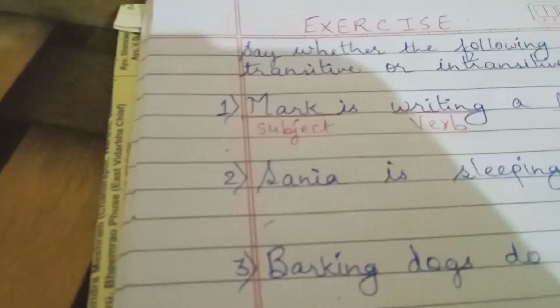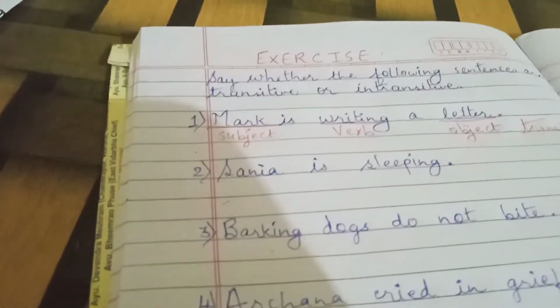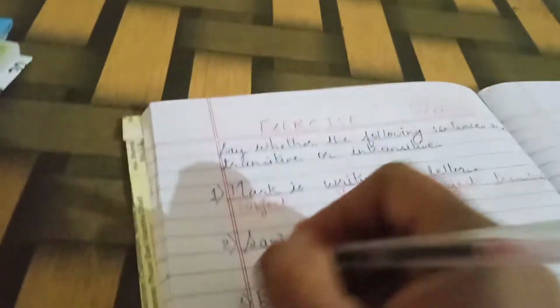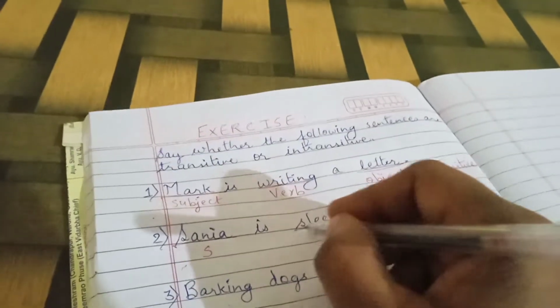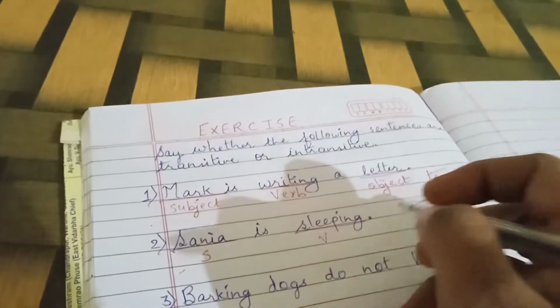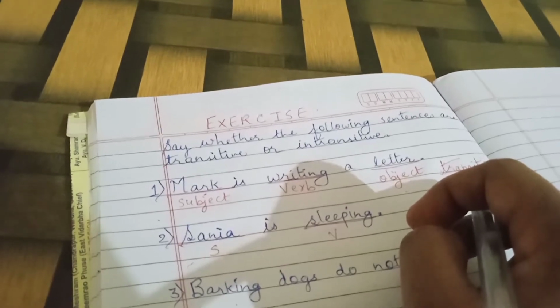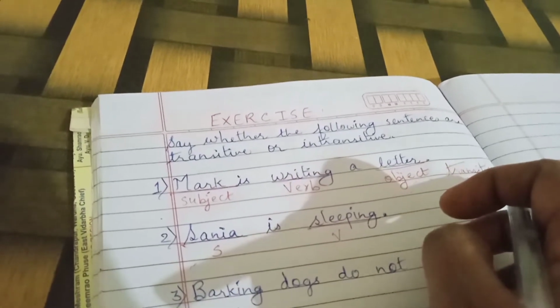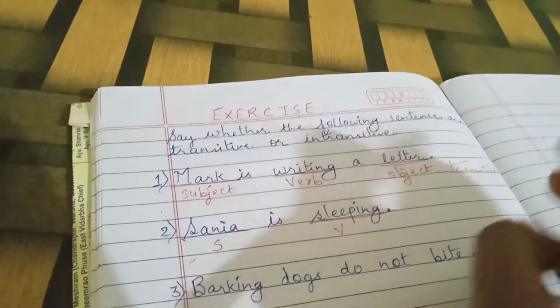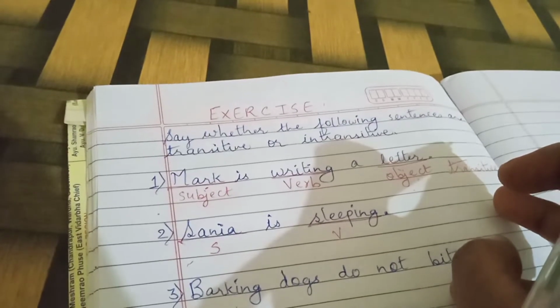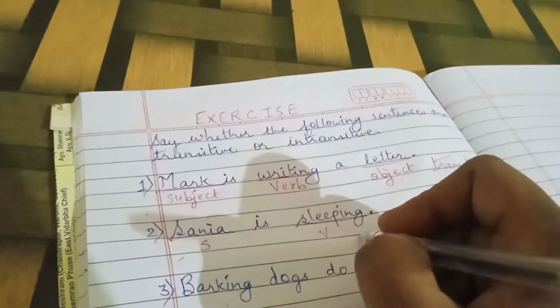Second one, Sania is sleeping. Sania is the subject. Let us write Sania as subject. Sleeping is the verb. There is no object in the sentence. Sania is sleeping. This is the verb and there is no object.